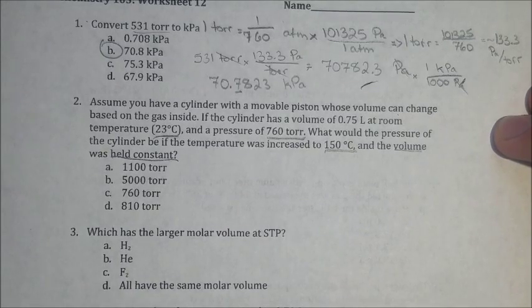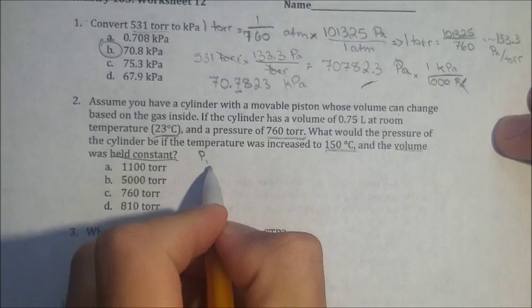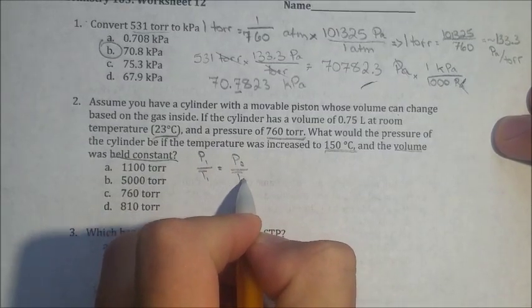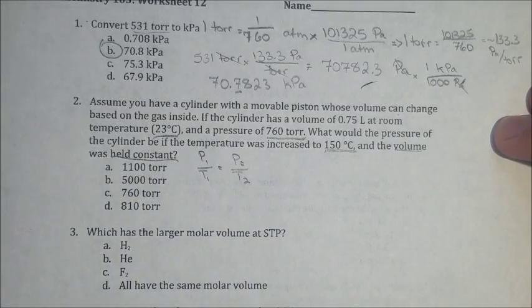It's held constant. So the equation that we use for when we're changing temperature and pressure in a container whose volume does not change, remains constant, is the following equation. P1 over T1 equals P2 over T2. And you can derive this equation if you're interested in it. Basically the idea is that as you increase the pressure, your temperature must increase as well. This happens all the time, and a lot of really neat systems take advantage of this principle.